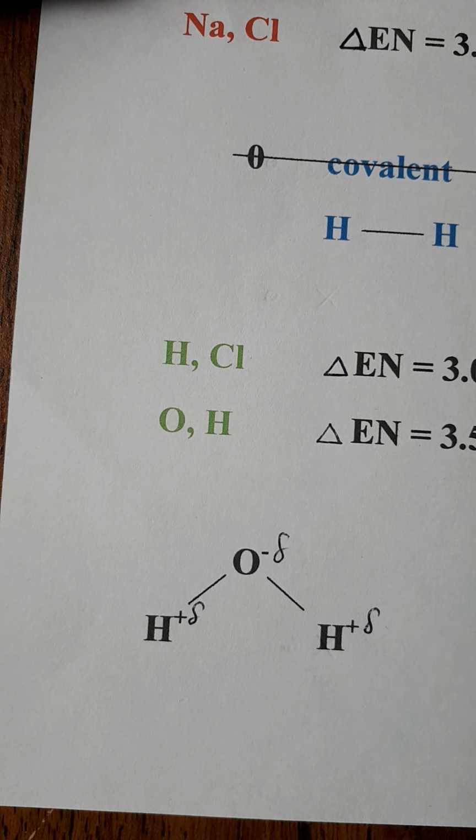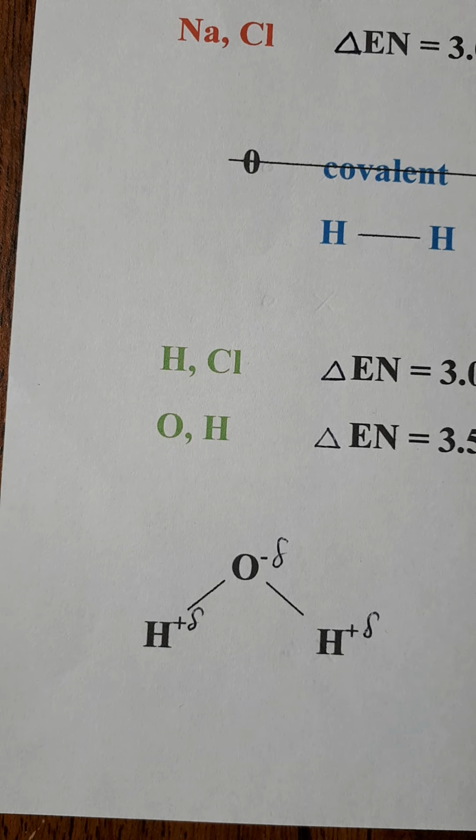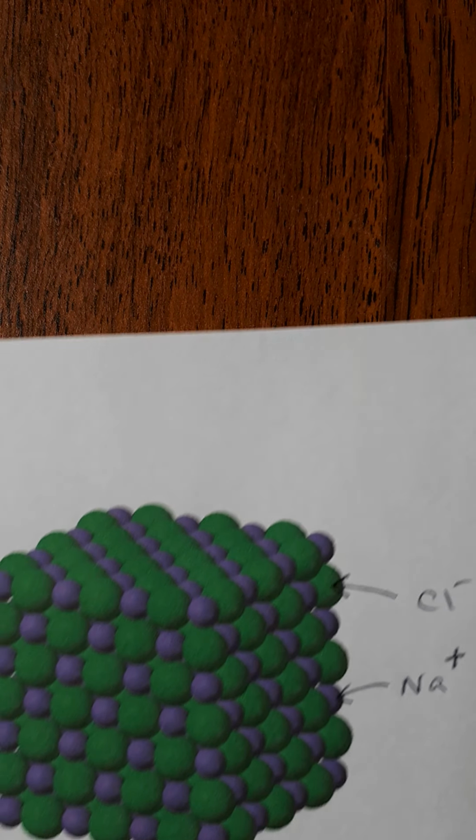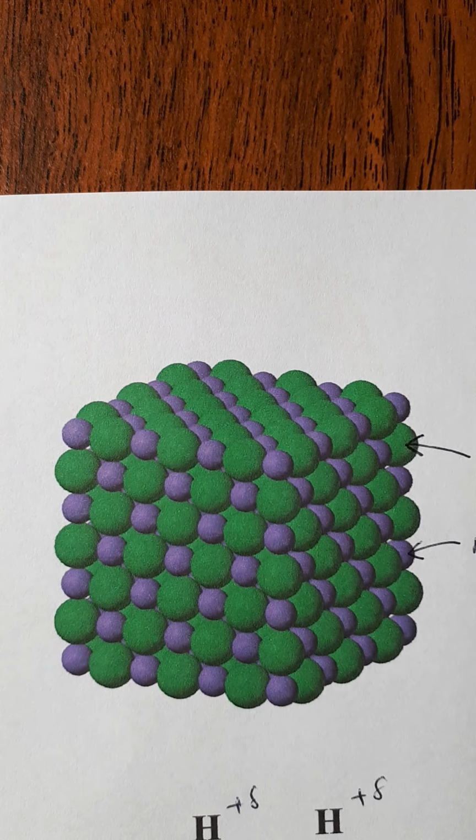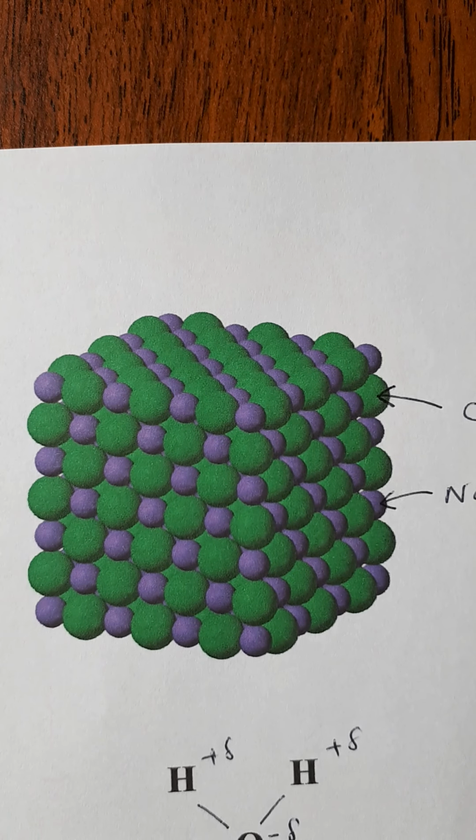Now we are going to think about solubility. Some substances are soluble in water, some are not. Remember, we talked about sodium chloride in earlier lessons.